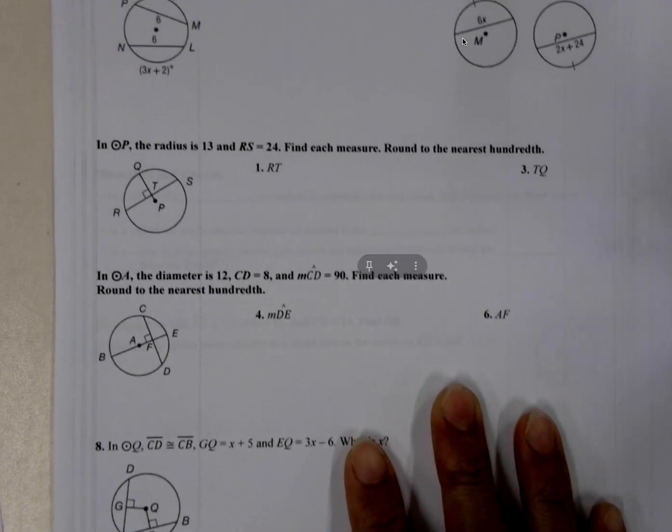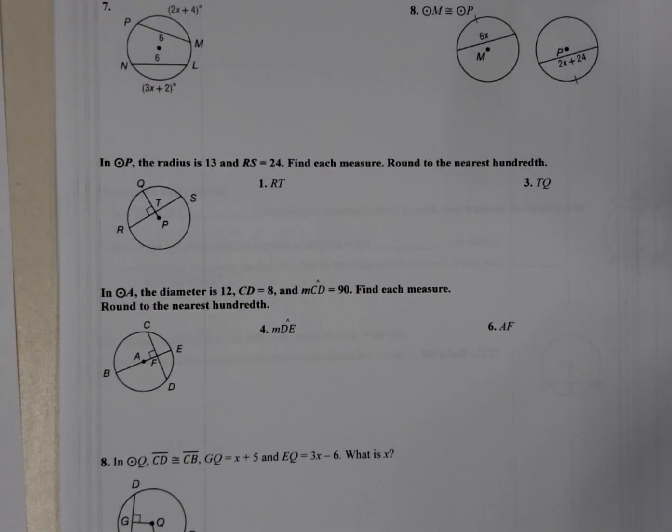So anyhow, we're going to flip it over, and we're going to do all of these problems here on the back. I'll go over them in the next video.